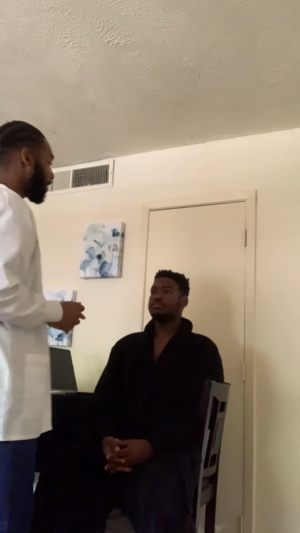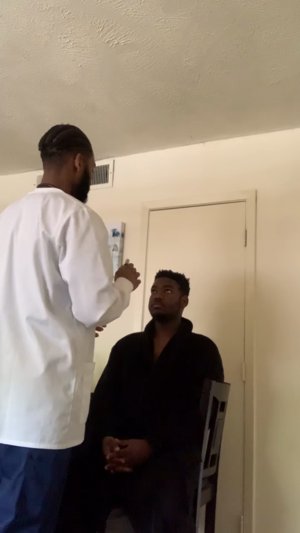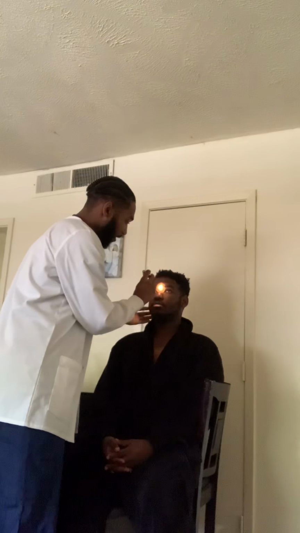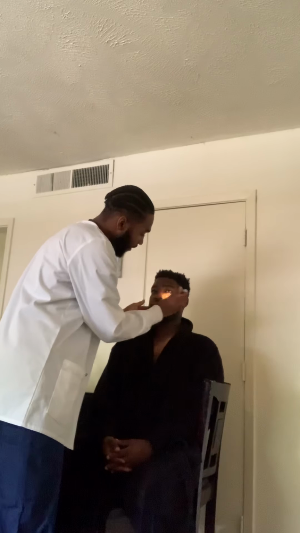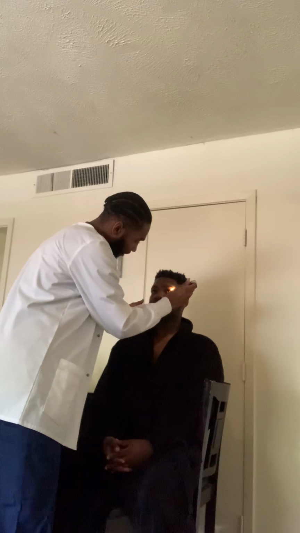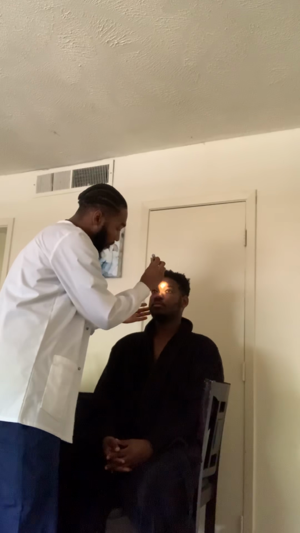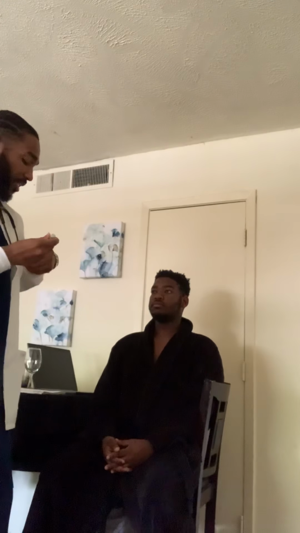You will also want to check dilation of the eyes, and how you would do that is you would instruct the patient to pick a spot on the wall and look at that point, and then you will shine your pen light into the eyes so you can see the eyes dilate there. And if one eye dilates, the other eye will also dilate at the same time.